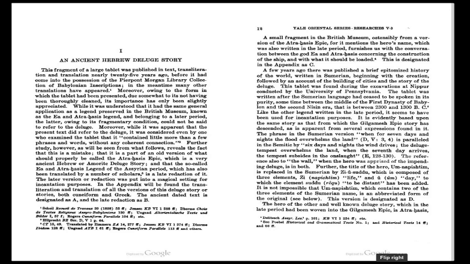Moreover, owing to the form in which the tablet had been presented, due to its not having been thoroughly cleaned, its importance has only been slightly appreciated. While it was understood that it had the same general application as the legend preserved in the British Museum, known as the Ea and Atrahasis legend, and belonged to a later period, the latter, owing to its fragmentary condition, could not be said to refer to the deluge or the flood.